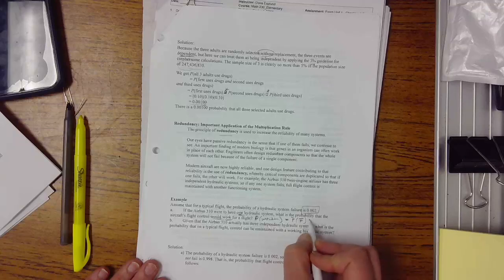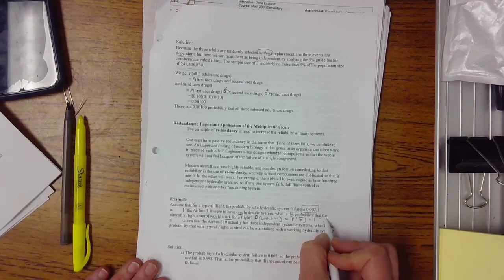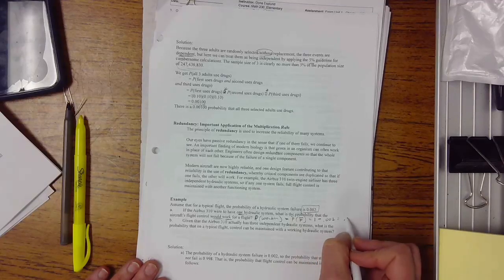In other words, that would be the same as 1 minus 0.002, or 0.998.